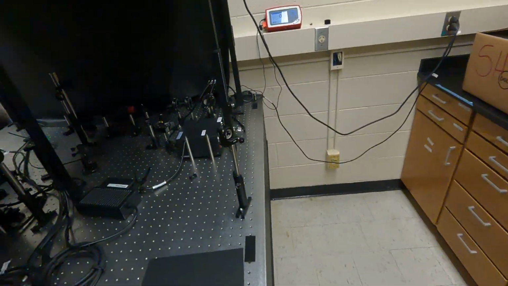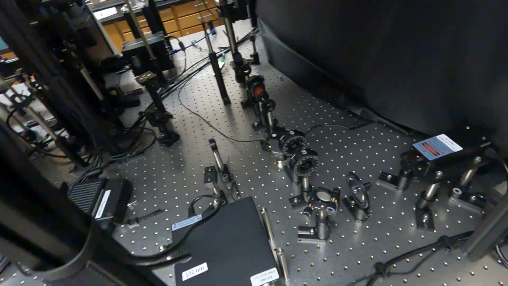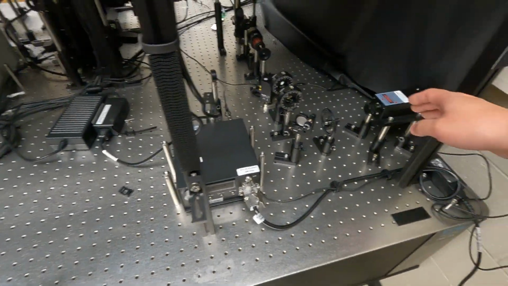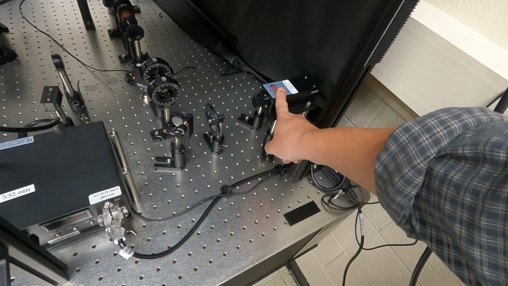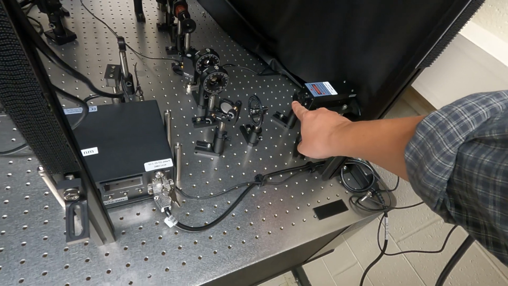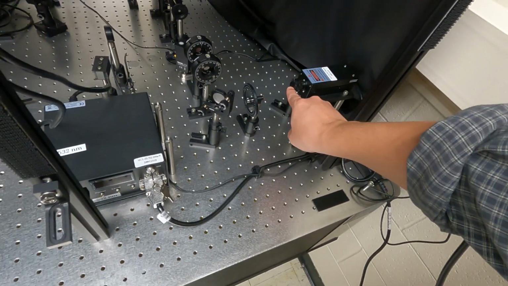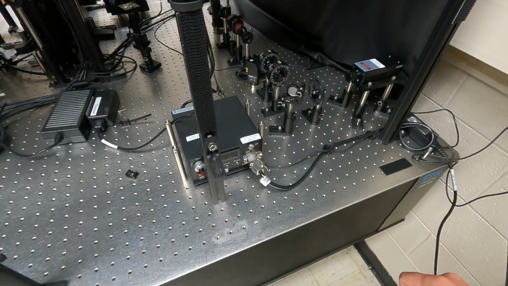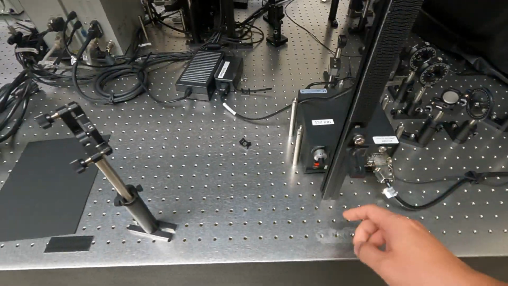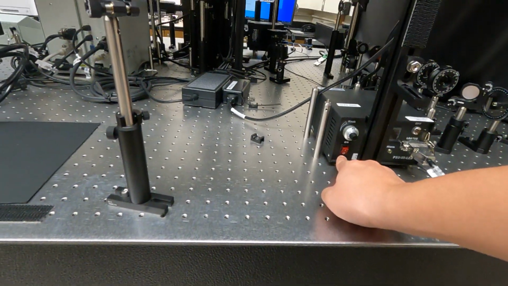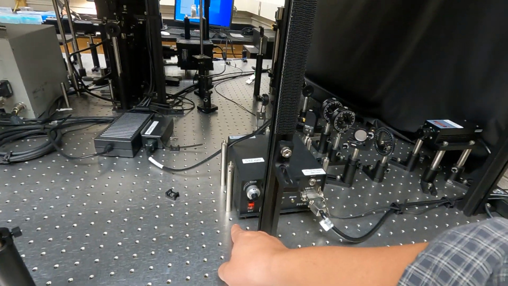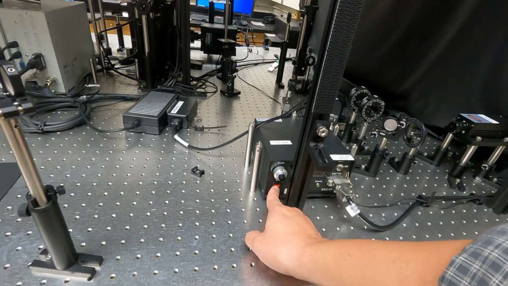The laser we're currently using is a 532 nanometer continuous laser. The actual laser unit is mounted here, and the laser beam comes out from this little hole. However, to turn it on, we actually need to turn on the power supply first, which is located at the lower left corner of this little box. The very first thing you want to do is press this button.